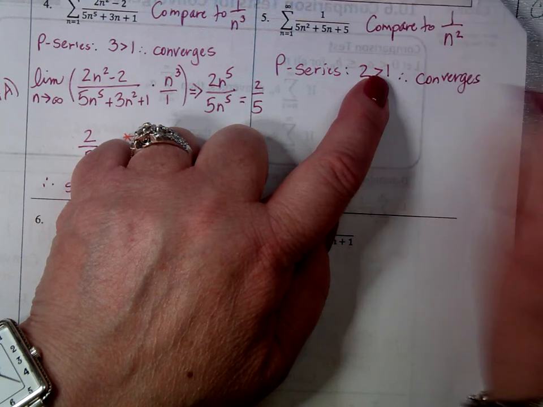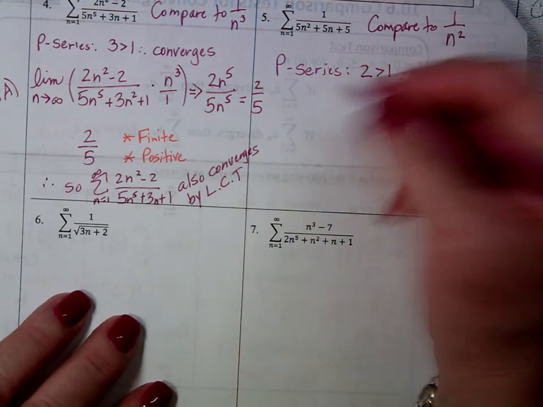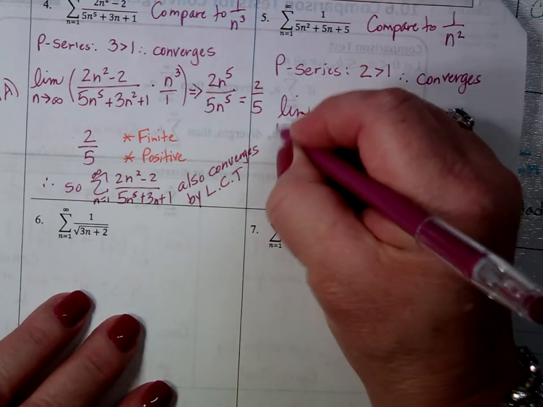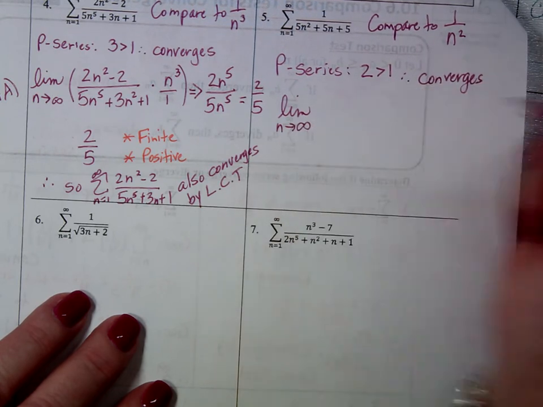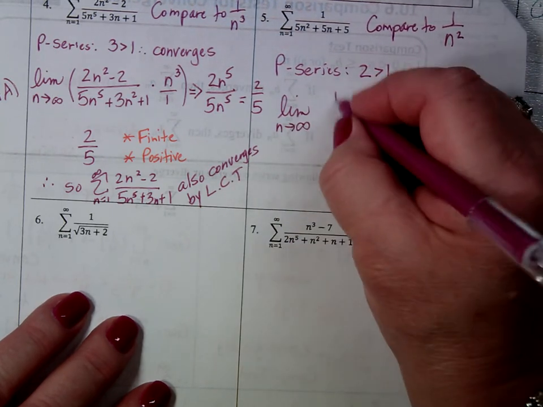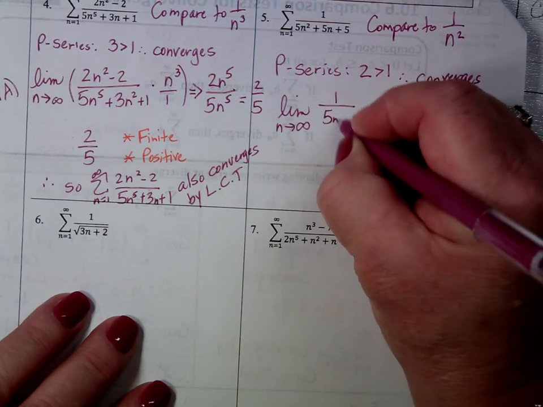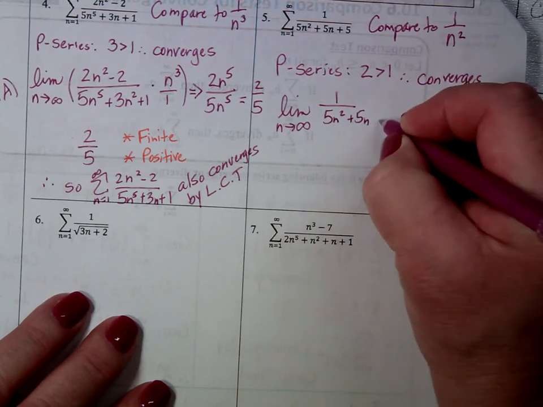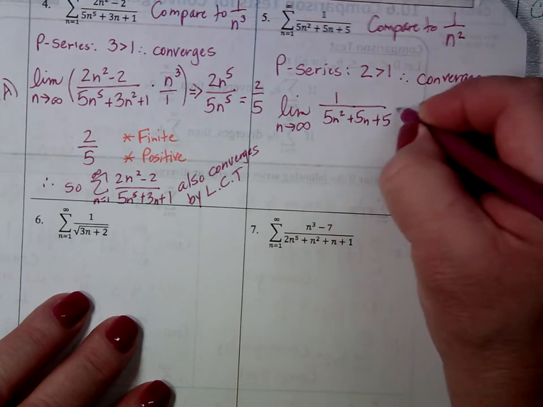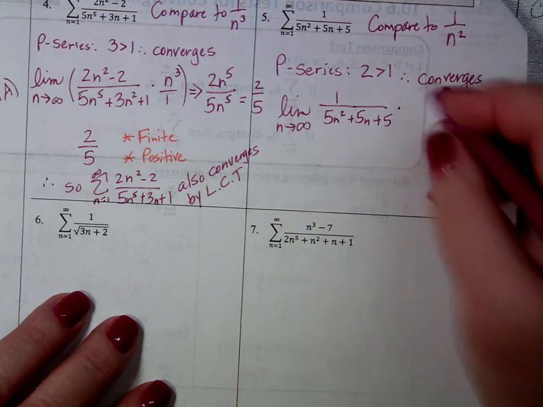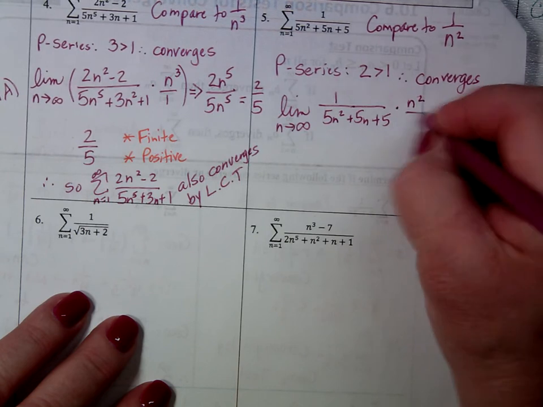All right, let's do the limit comparison test. The limit as n approaches infinity for, let's do the division, 1 over 5n squared plus 5n plus 5 times, keep, change, flip, n squared over 1.